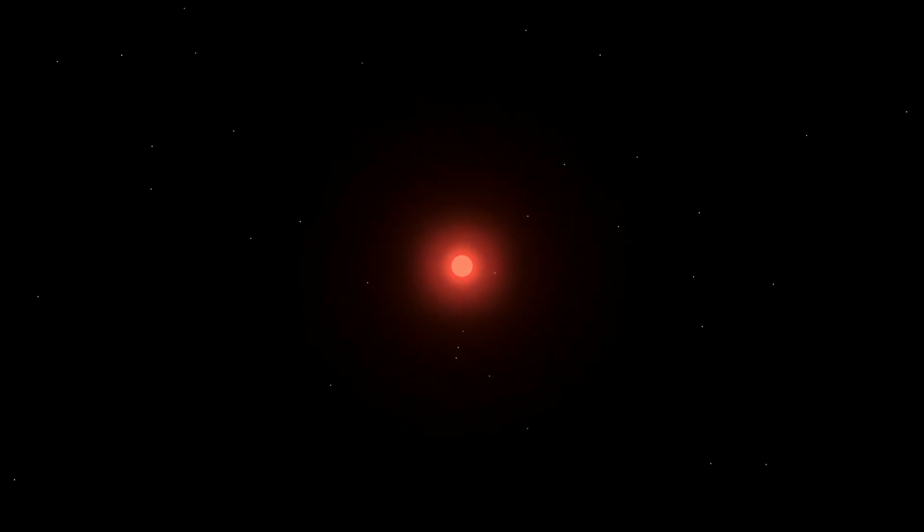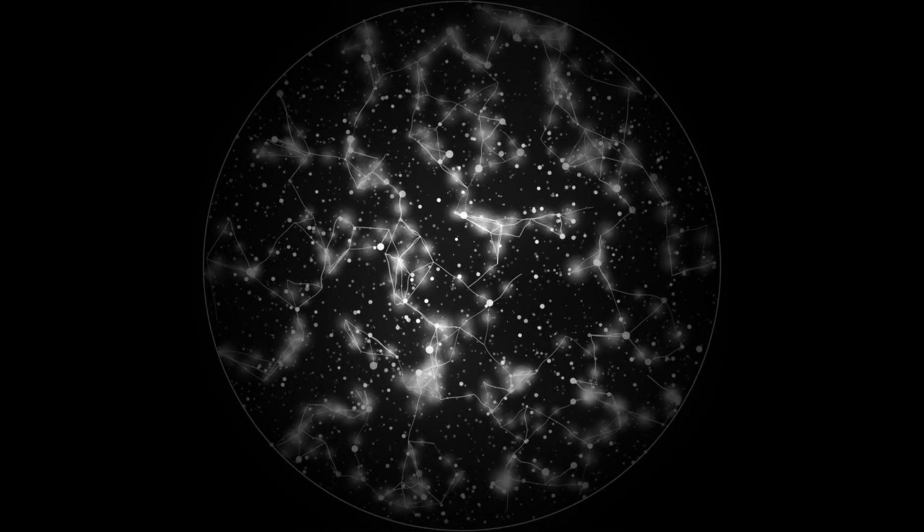Now, this extends our ability to calculate distances even more. But this is still not enough. With objects billions of light years away, their light is just too faint on Earth. So it's time to use another method, one which extends to the edges of the observable universe.